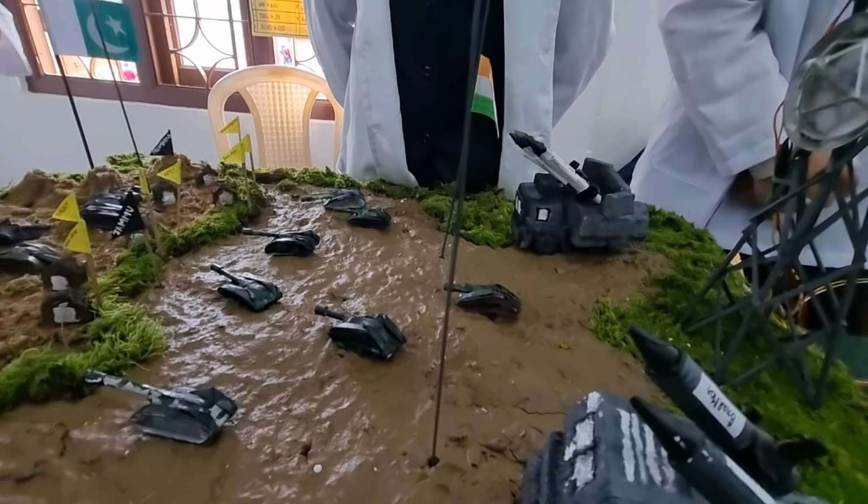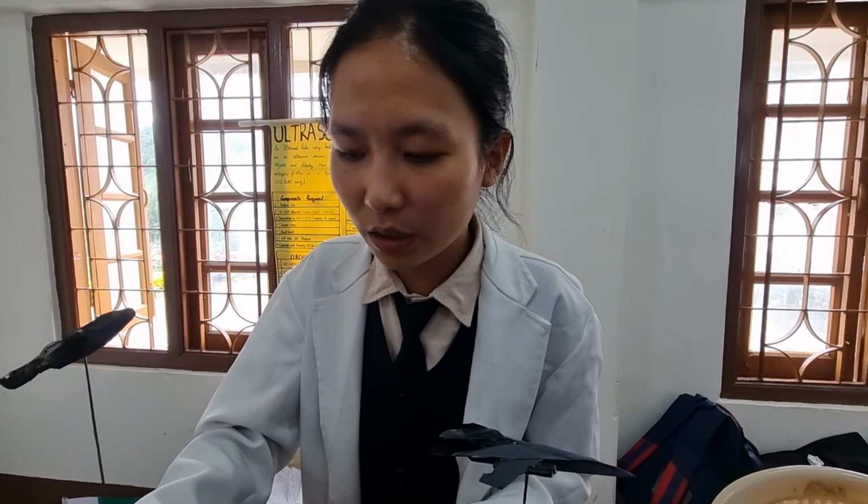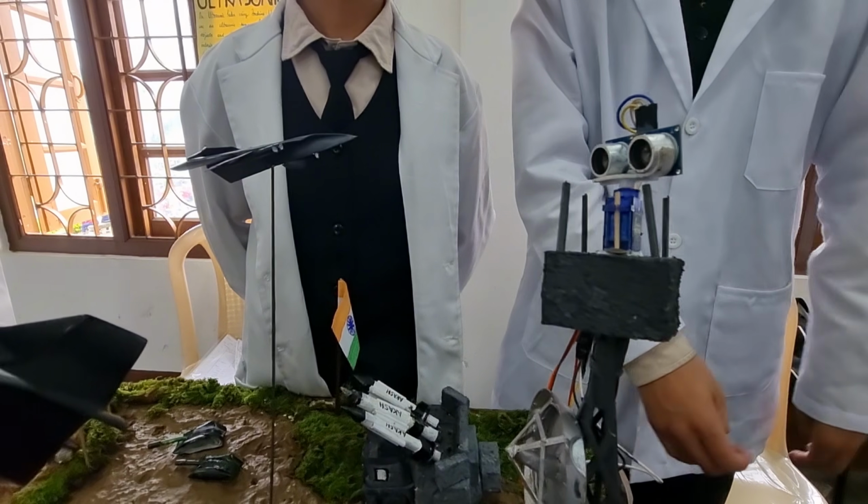Yes, sir. Today we prepared an operation cylinder. This space is the operation cylinder. This is Pakistan, and this is India. We made this because of the current affairs, the war that is recently going on. With this base, we made the radar system. It's connected to here. So this is the sensor.